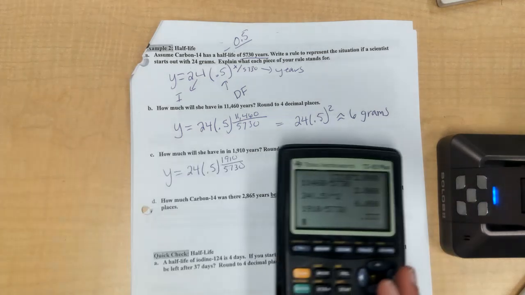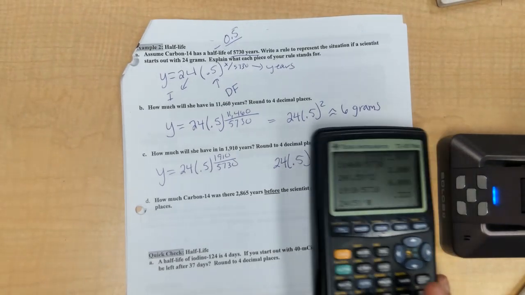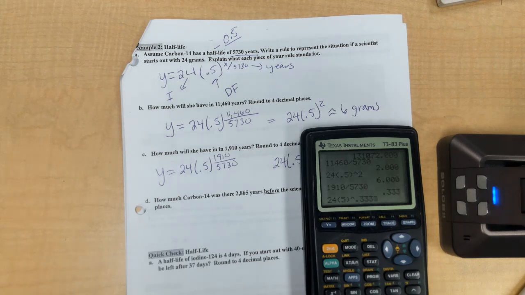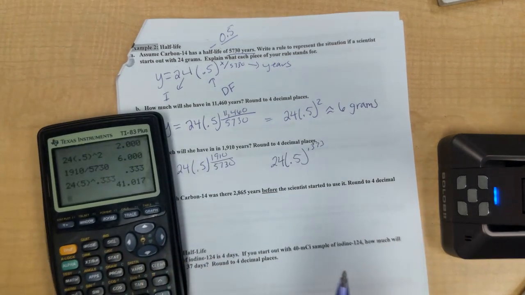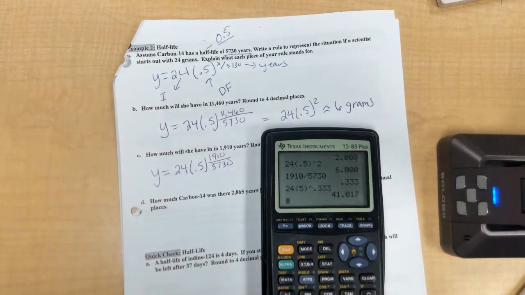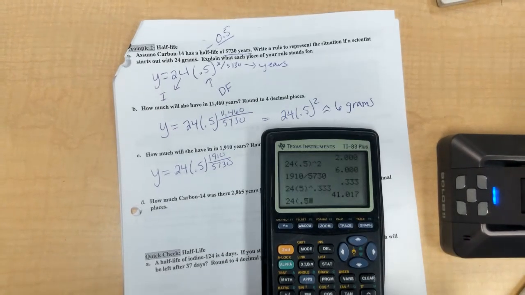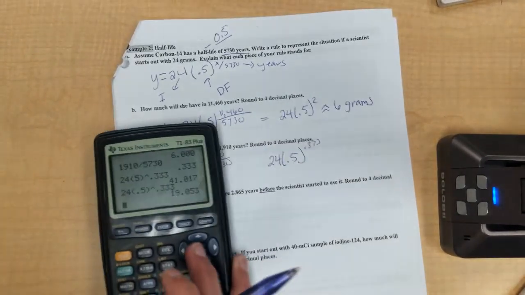Now I can type that in my calculator. 24 parentheses 5 parentheses to the power of 0.333. So it looks like I have, oh, did I not divide that right? Oh, I put 5, not 0.5, sorry. The reason I knew this is it got bigger. I know it's a decay factor, 0.5 to the power of 0.333. There we go.